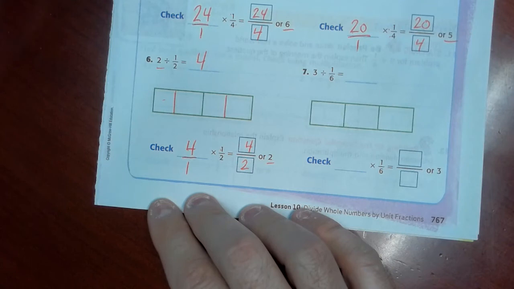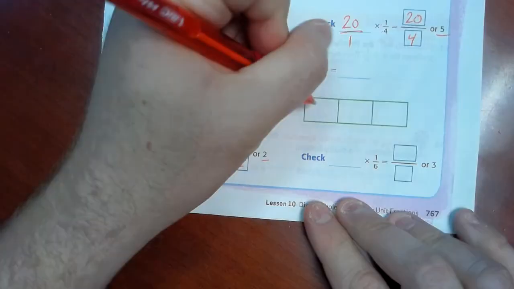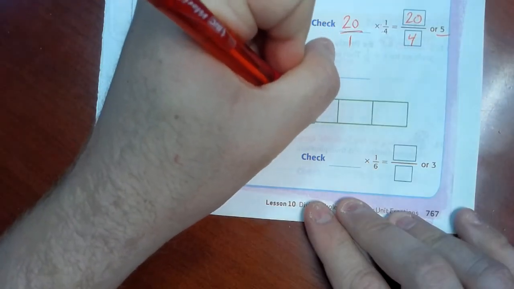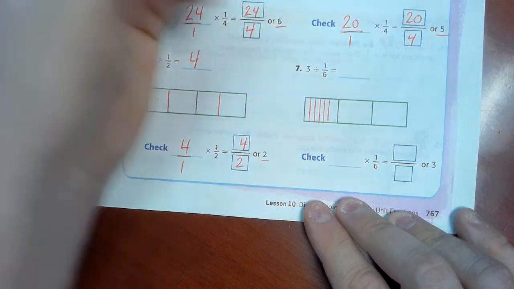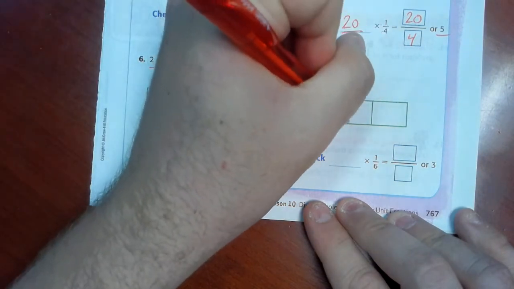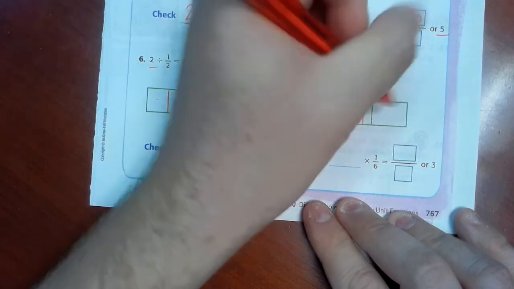Okay. And then we have 3, which is 1, 2, 3. We're going to divide these up into sixths. So we have 1, 2, 3, 4, 5, 6, right?